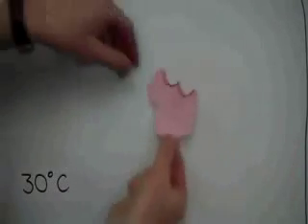At 30 degrees centigrade, let's push the limits of CGI. Oh, Hollywood, eat your heart out. Look at that. Absolutely incredible. Thank you, Bob. Thank you. That's enough. Thank you. There we go.